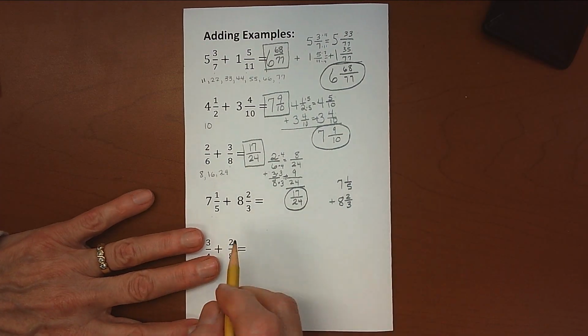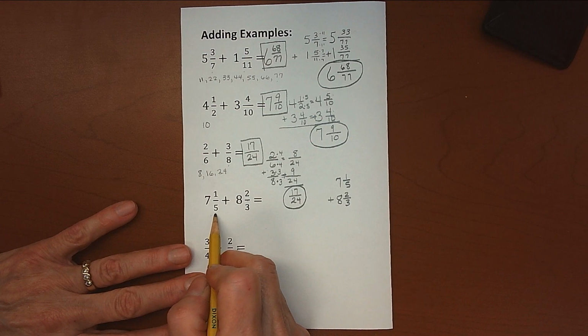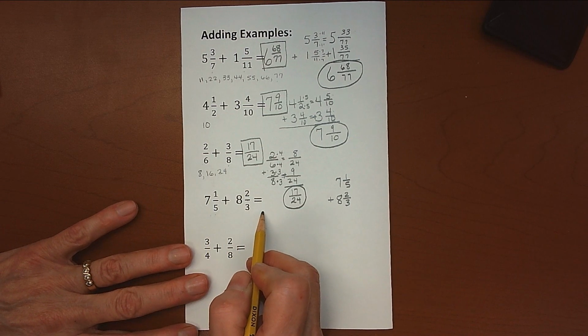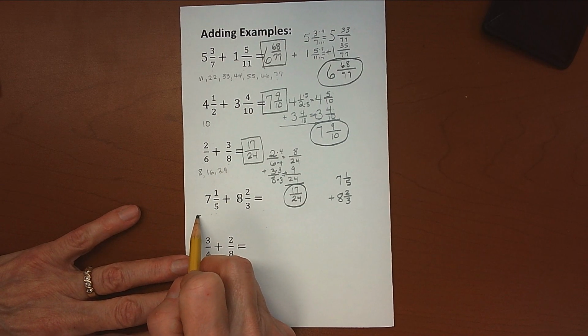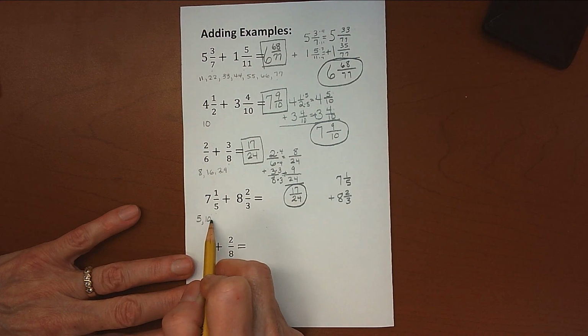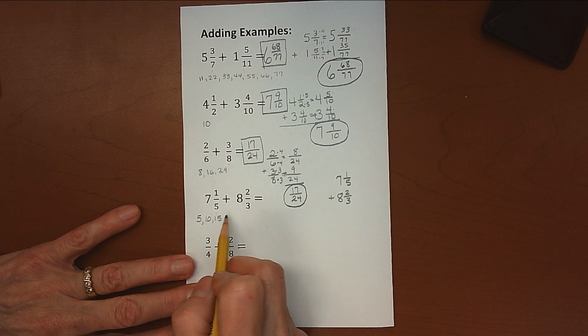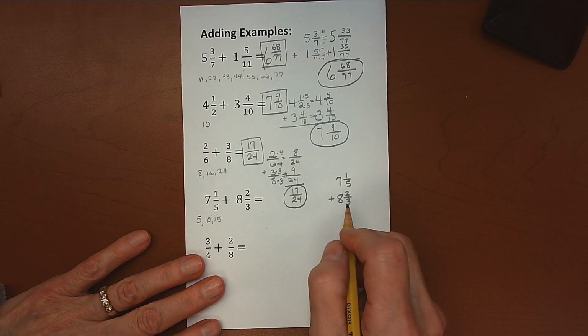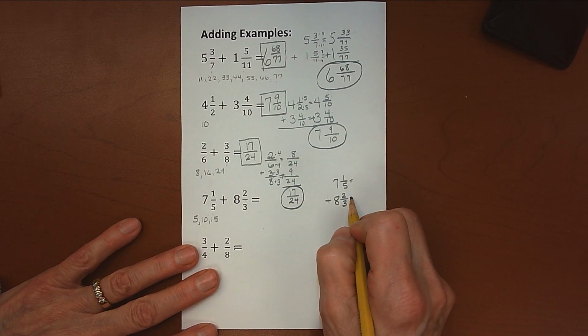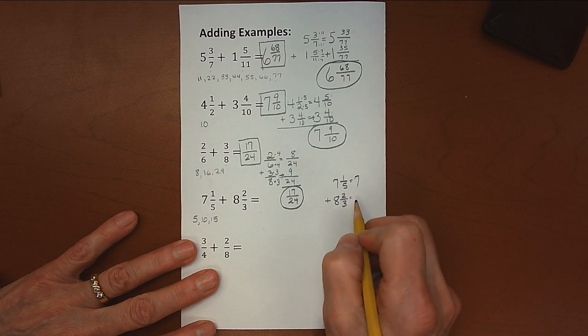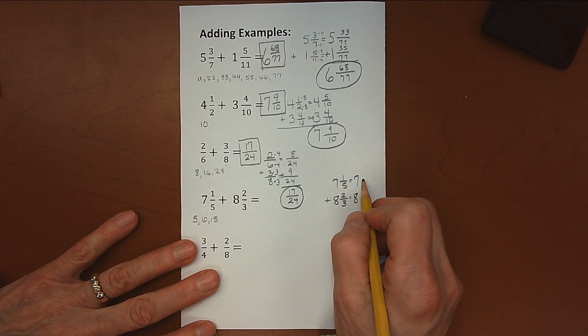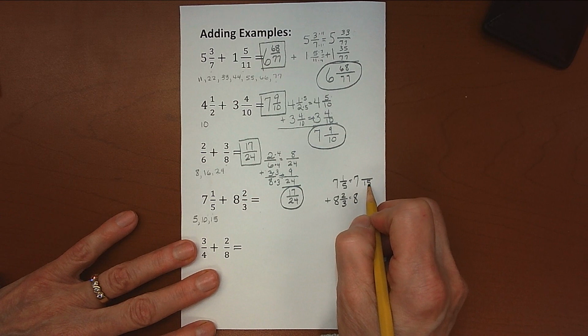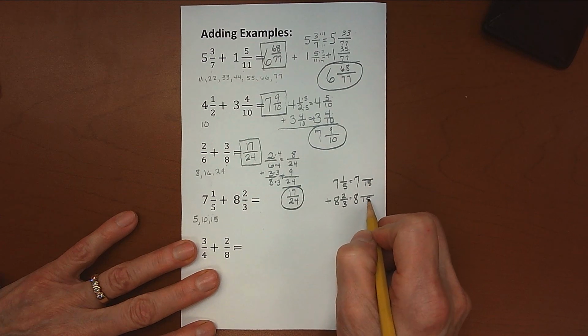Now I've got to list the multiples of 5 until I find one that 3 will also divide into. So 5 times 1 is 5, that doesn't work. 5 times 2 is 10, nope. But 5 times 3 is 15, and that definitely works because 5 and 3 are the factors that I use to make that multiple. So I'm going to carry over my whole numbers. My new denominators are going to be 15s.